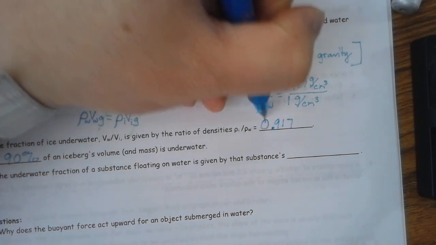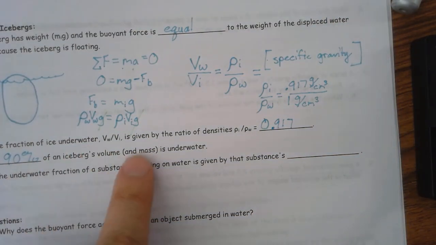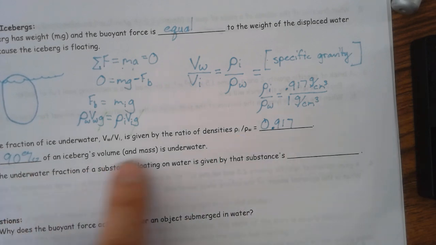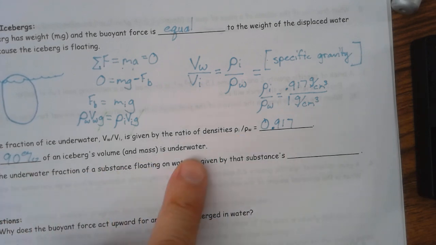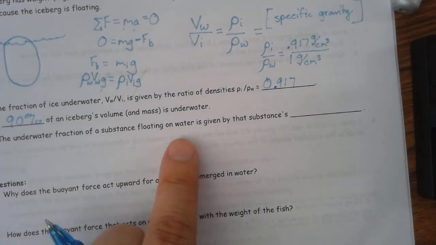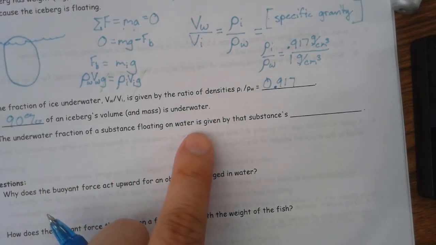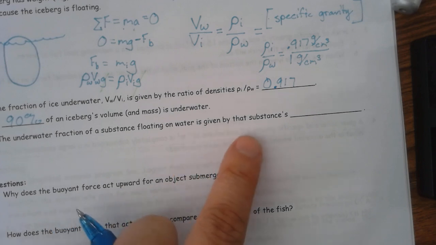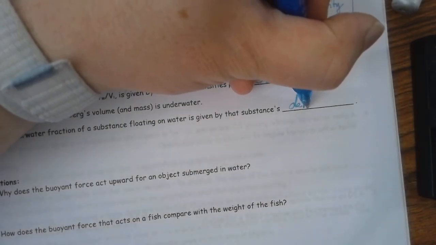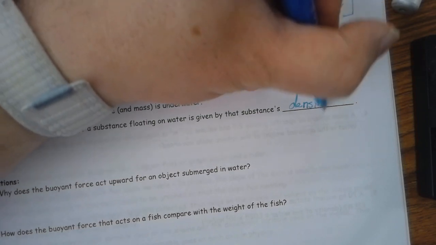Okay. The fraction of ice underwater is given by the ratio of the densities. And over 90% of the iceberg's volume and mass is underwater. The underwater fraction of a substance floating on water is given by that substance's density. Okay.